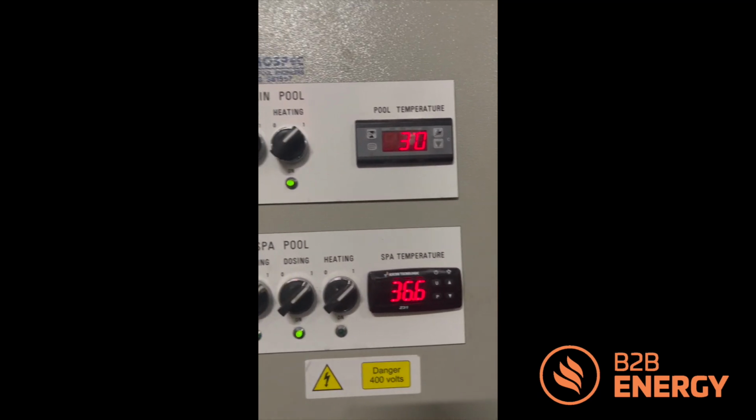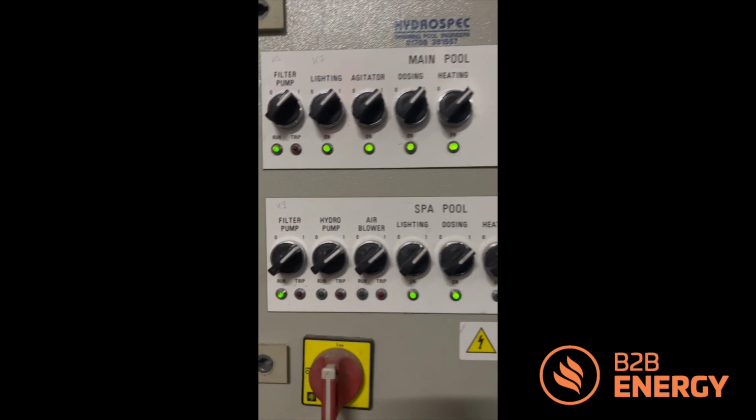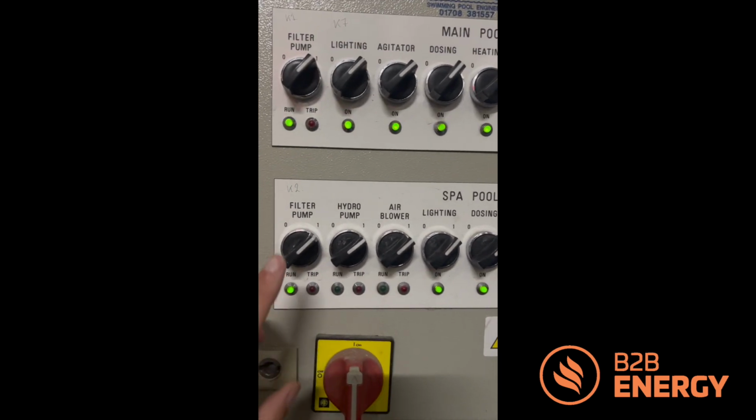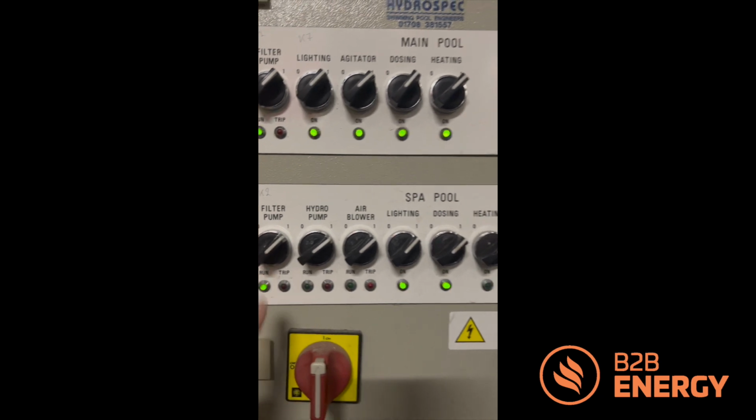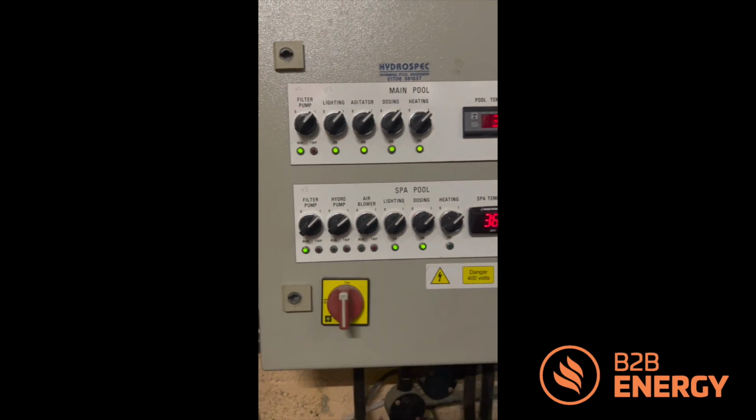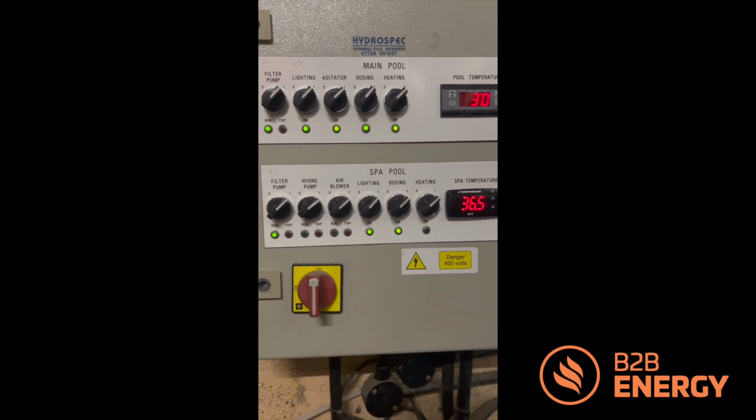We will then identify if there's any faults within the system, and there's clearly no alarms showing on the panel, and all the switches are facing in the same direction.